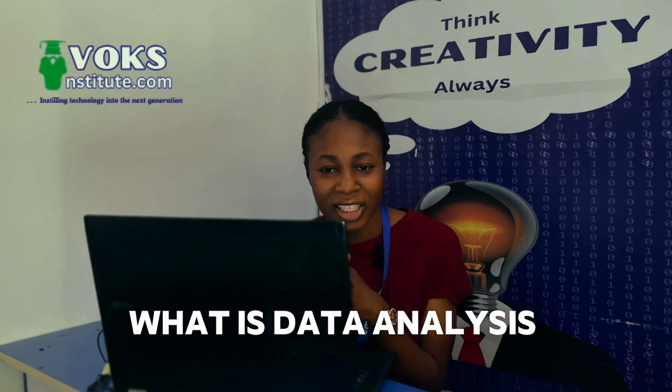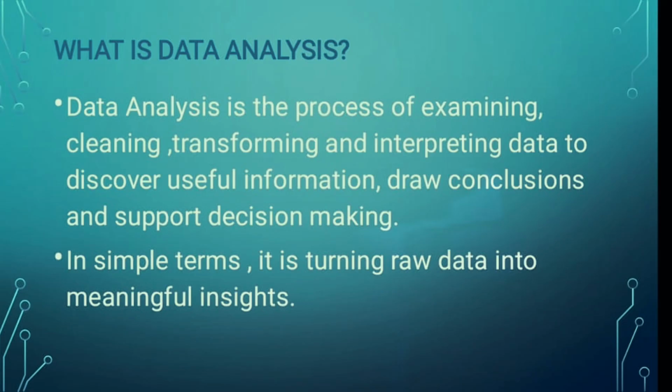Now, just as we know that oil needs to be refined to be useful, so also is our data. Raw data requires processing and analysis to extract its true value, and this is where data analysis comes into place. So what is the data analysis that we are talking about? Data analysis is the process of cleaning, transforming and interpreting data to discover useful information and to draw conclusions that support decision making. And that is what data analysis is.